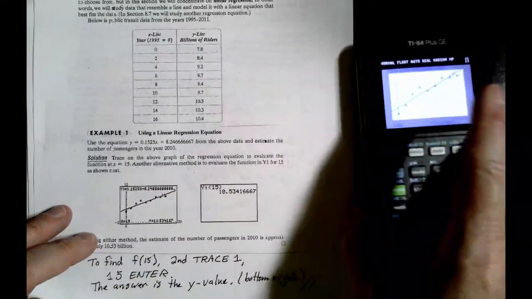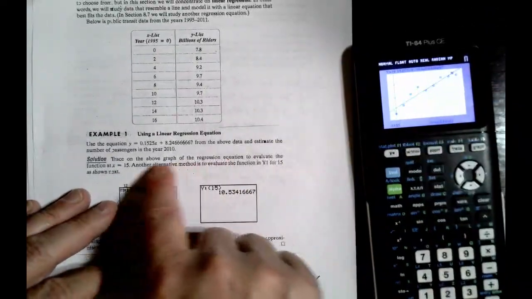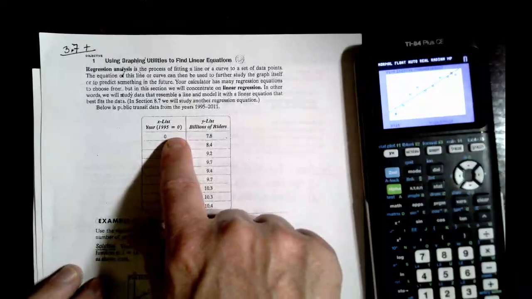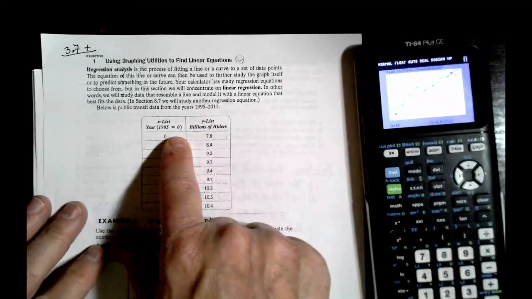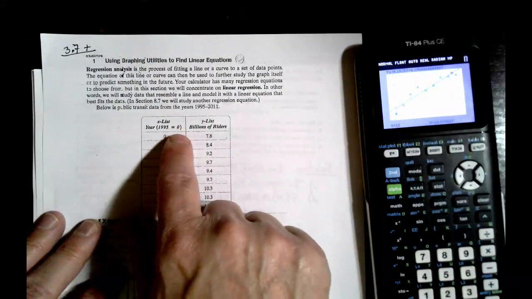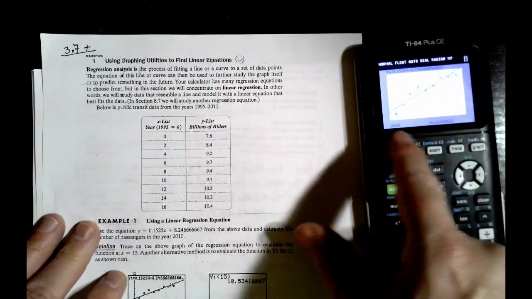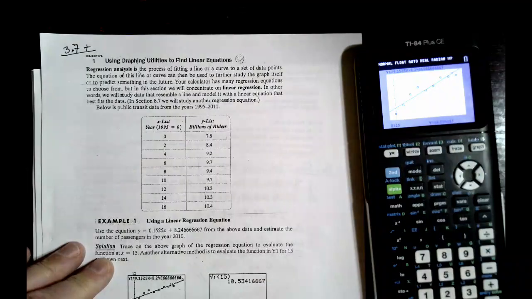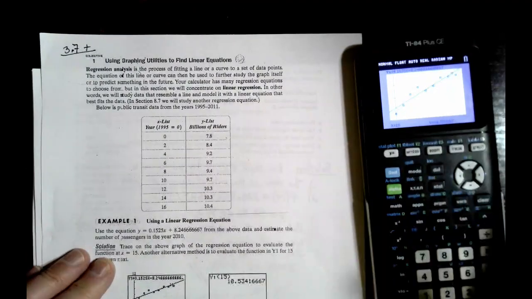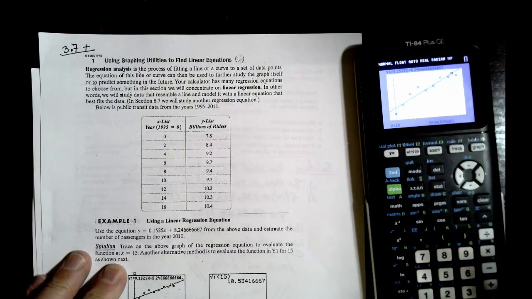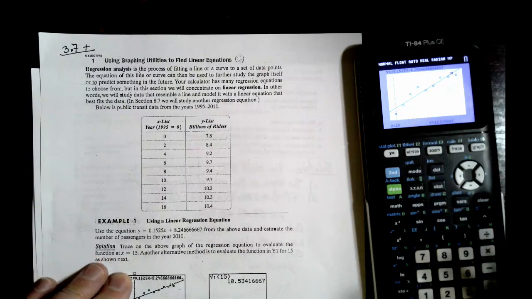Okay? So they ask you to estimate the number of passengers in the year 2010. Remember, 1995 is year 0. So 2010 is 15 years later. So you got to type in x equals 15. So when we typed in 15, we got 10.534. So that's the number of passengers in billions that will ride whatever transit they're talking about here.